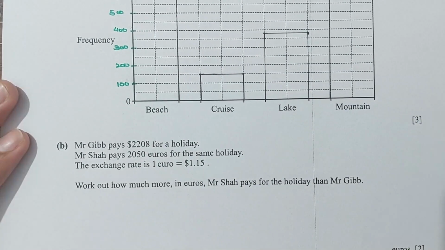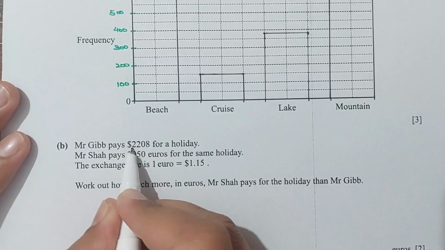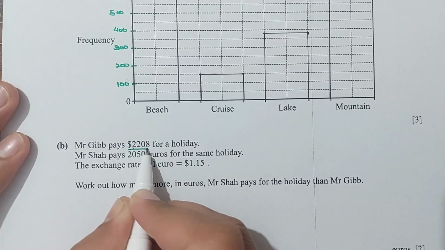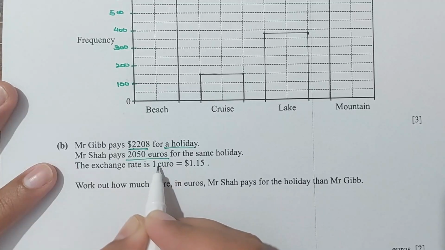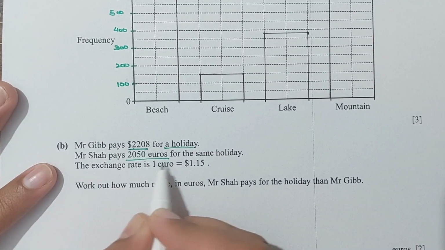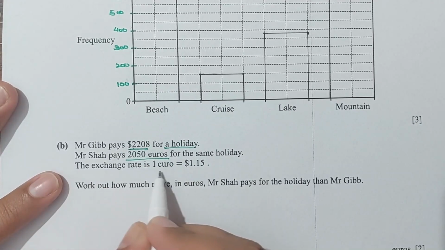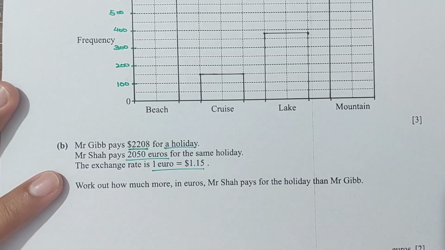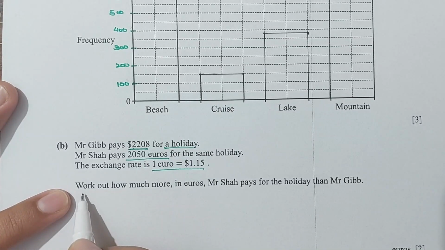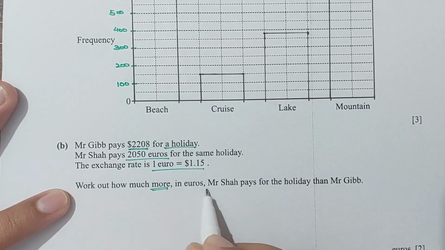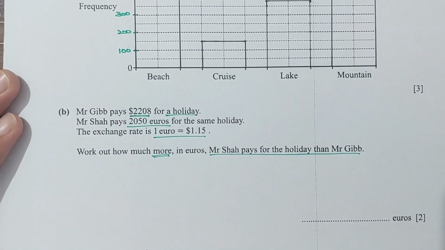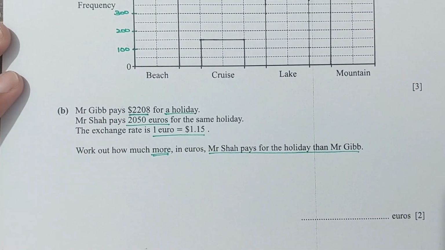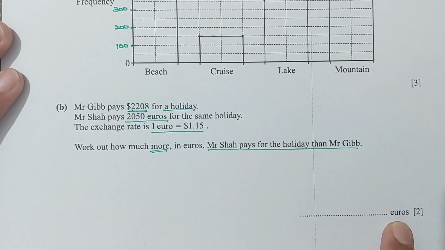Now for part B, Mr. Gibb pays $2,208 for the holidays, and Mr. Shah pays 2,050 euros for the same holiday. The exchange rate is €1 equals $1.15. Work out how much more Mr. Shah pays for the holiday than Mr. Gibb. Convert the answer in euros. How much more in euros?